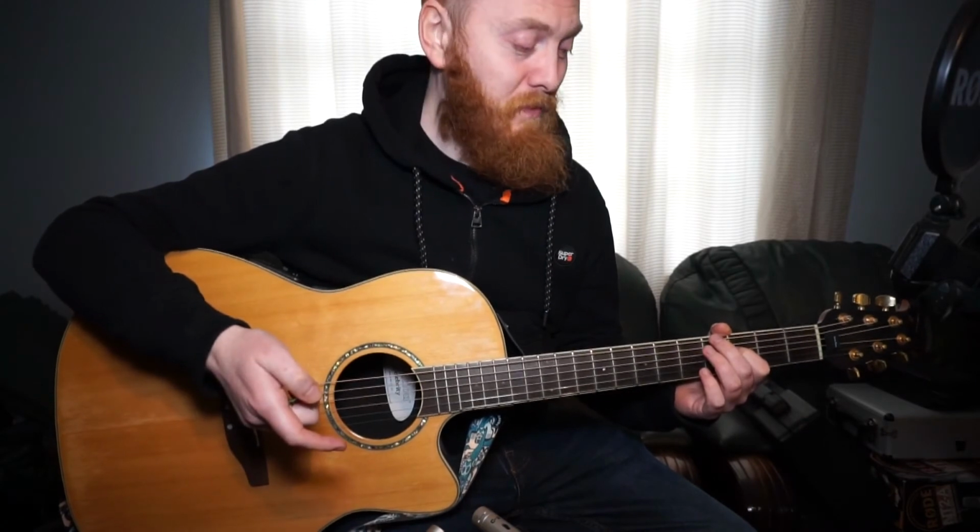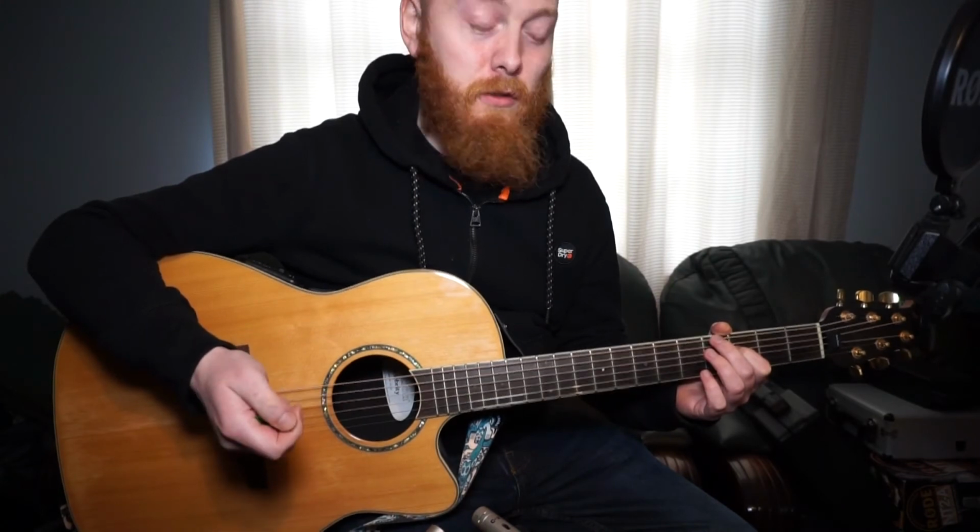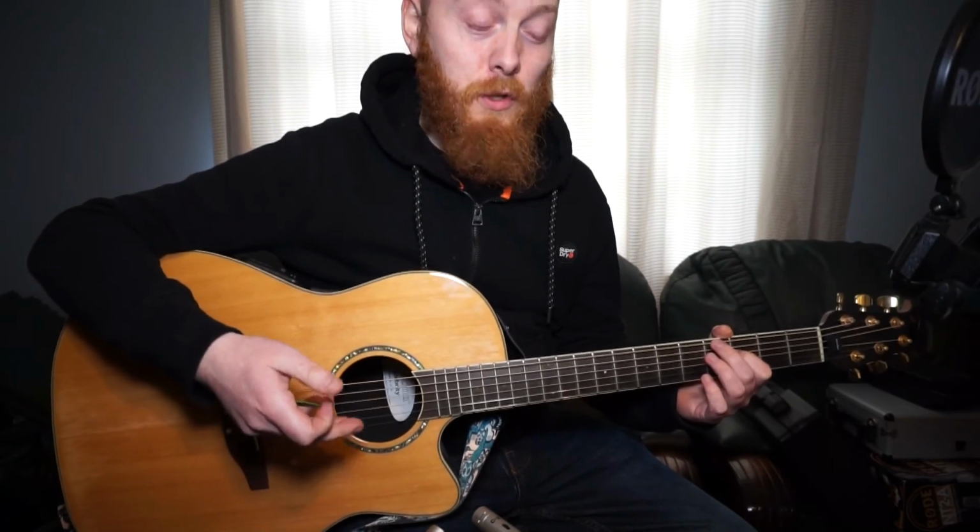So that makes A minor the relative minor of C major, which is kind of more complicated and you don't need to worry about right now, but in the back of your mind, just remember that every major scale has a relative minor, which is made up of the exact same notes, just played from a different starting point.